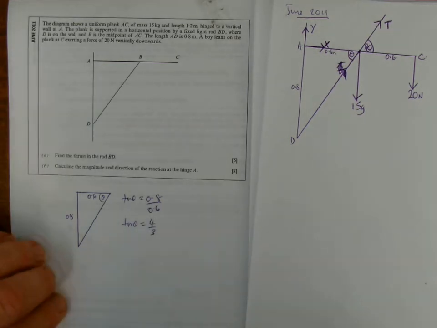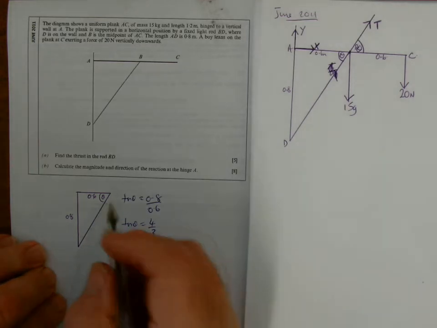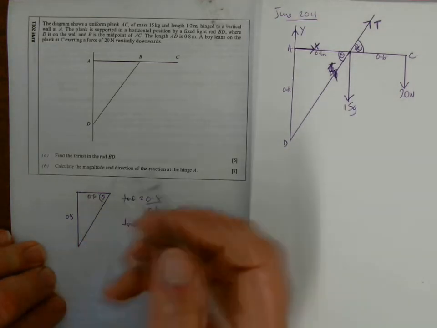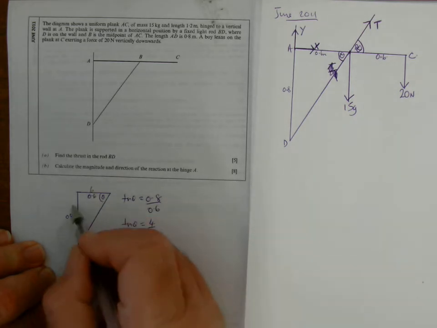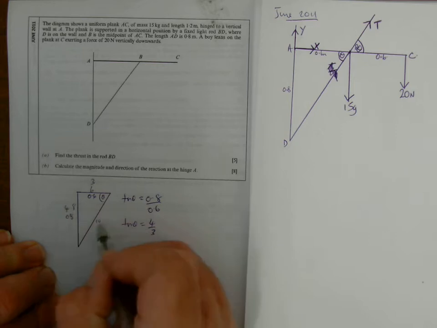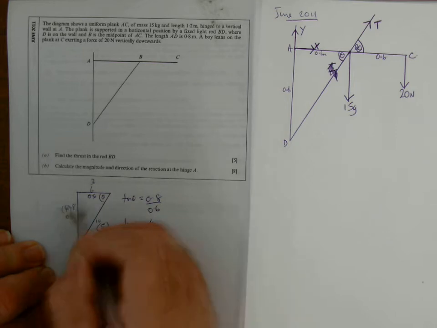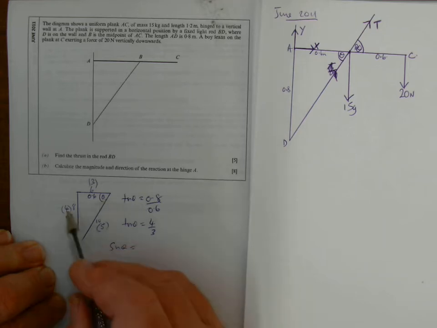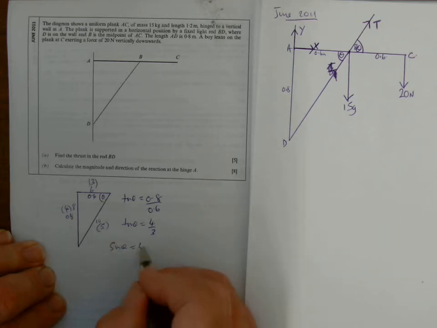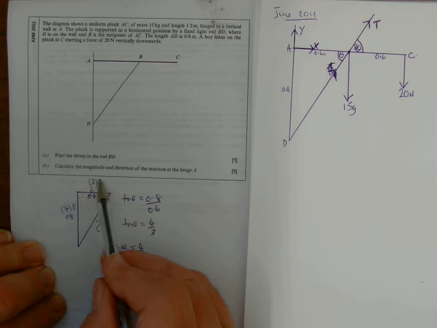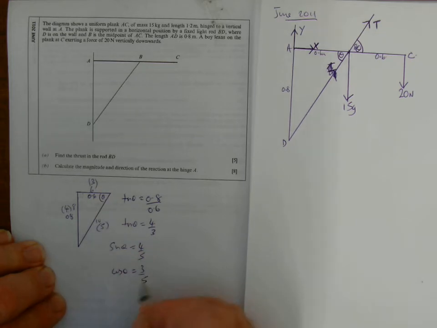So again, this is a 3, 4, 5 triangle. If I scale these up, because it's only ratios, that's 6, 8, 10, which comes back to 3, 4, 5. So sine theta is the opposite over the hypotenuse, that's 4/5, and cos theta will be the adjacent over the hypotenuse, 3/5.